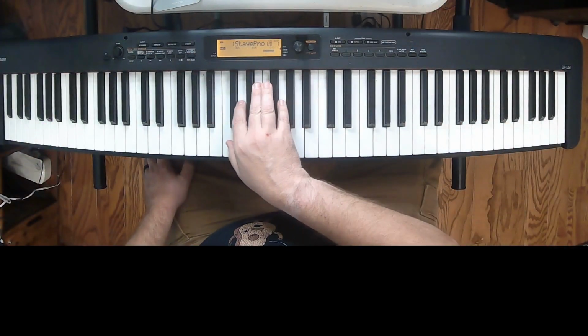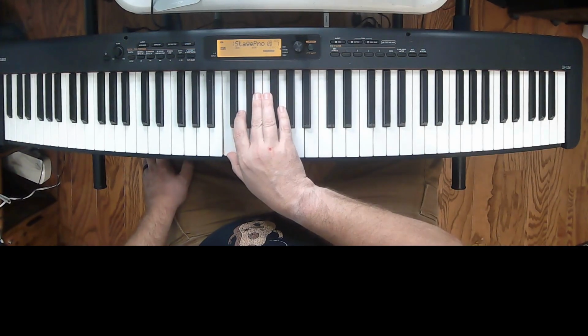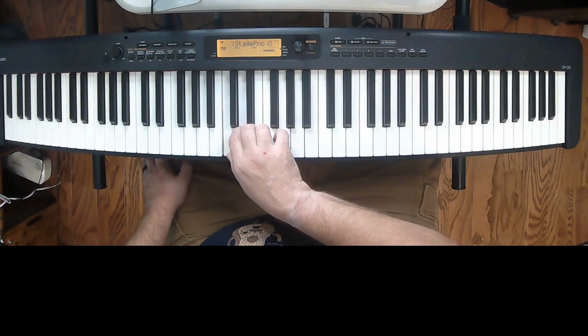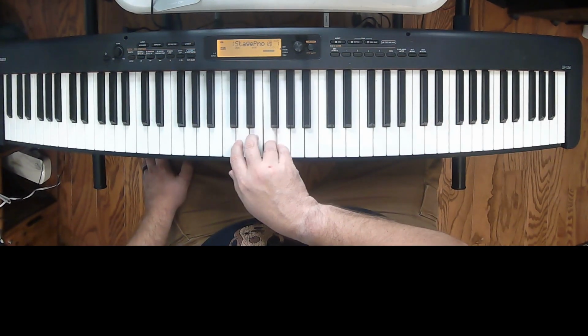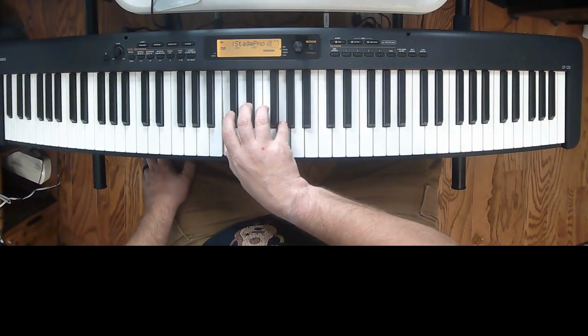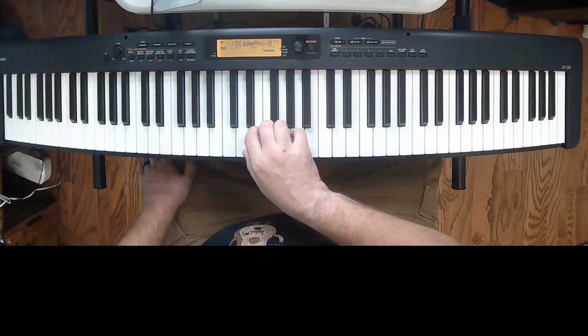In music, an interval is the distance between two notes. A fifth means we count five letter names apart. And so when we look here, we have C, D, E, F, G. 1, 2, 3, 4, 5. There is our fifth. And you can do that with any other note.